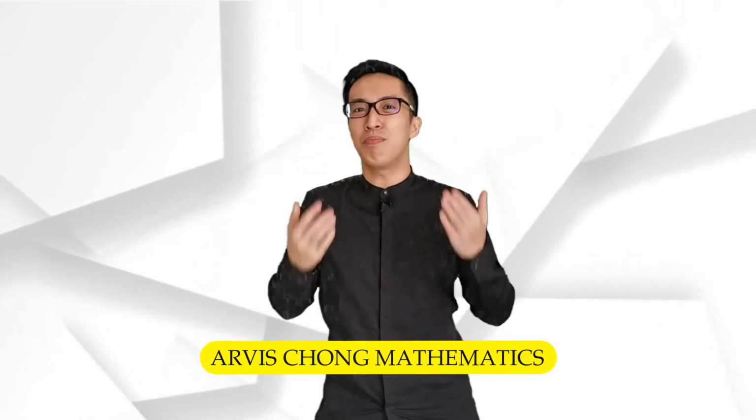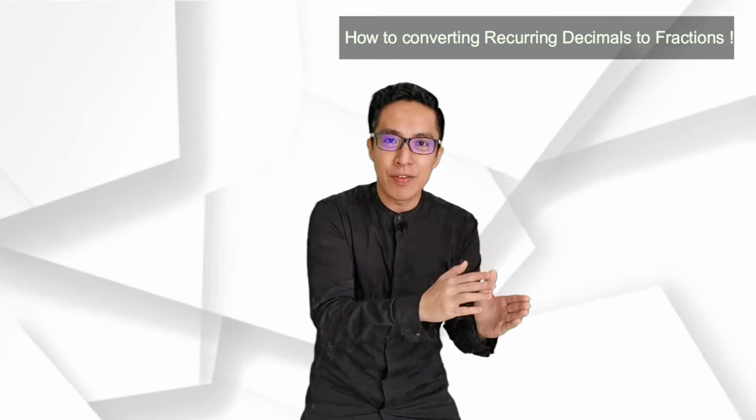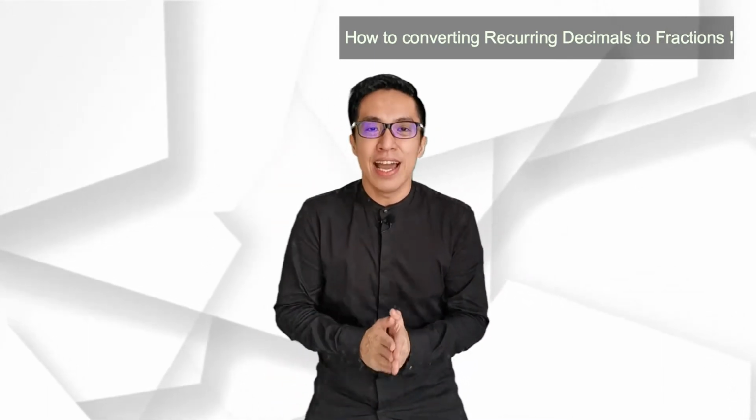As we have learned in primary school, we know how to change from decimals to fraction. For example, 0.7 is equivalent to 7 over 10, right? But today I'm not going to touch on this. I'm going to talk about what a recurring decimal is and how we can change recurring decimals to fractions. Okay? Without any further delay, let's look at the following steps.